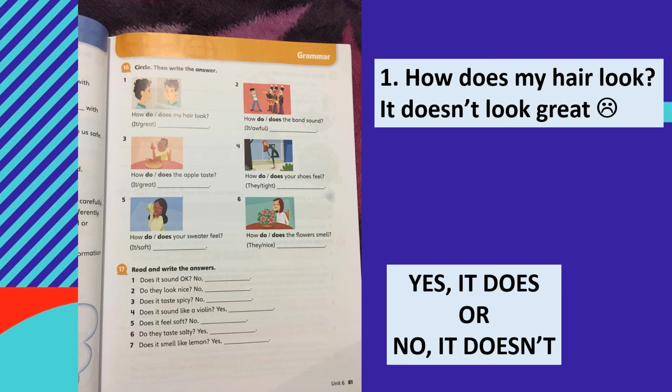In the next exercise, that is 17, it says read and write the answers. In number 1, we have does it sound okay? And we have no, so that's why we know that the answer has to be negative. One more time, the question is, does it sound okay? And the answer will be no, it doesn't. In number 2, we have, do they look nice? And the answer is again negative. No, they don't.